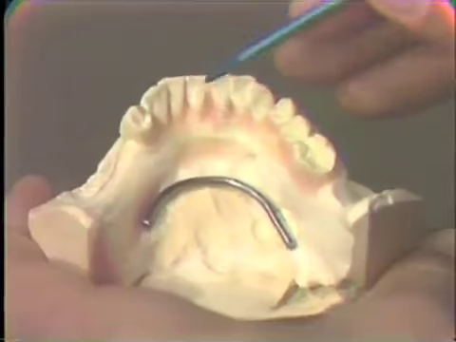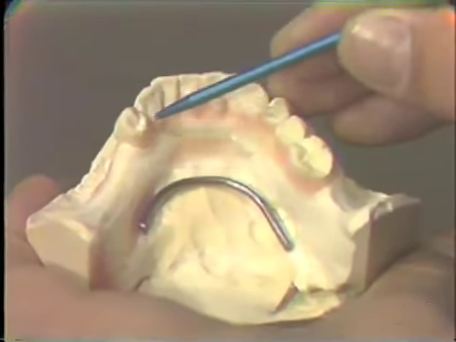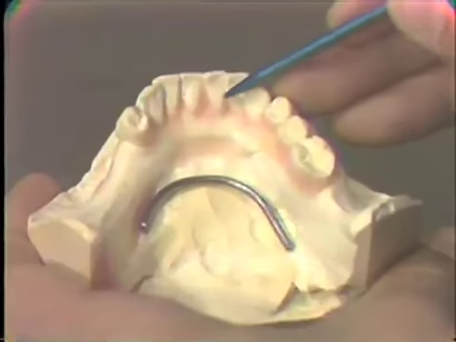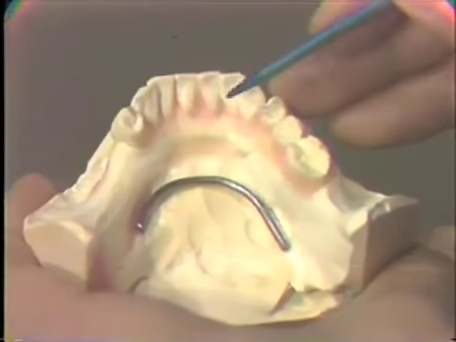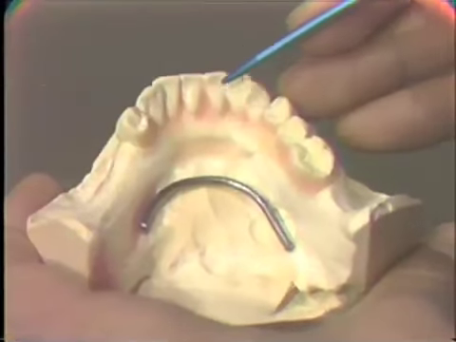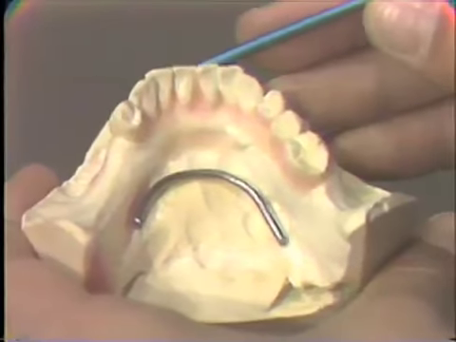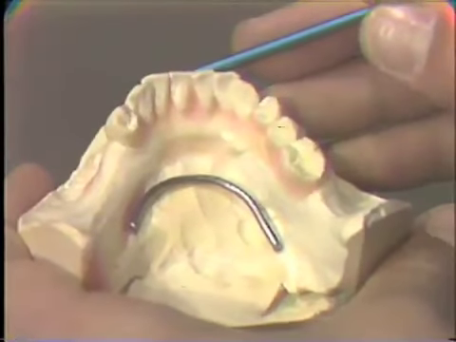Now, in the mandibular arch, the acrylic can be brought up over the cingulum surfaces of the teeth and it will still not interfere with the occlusion of the teeth. Now, in the maxillary arch, this is not true.